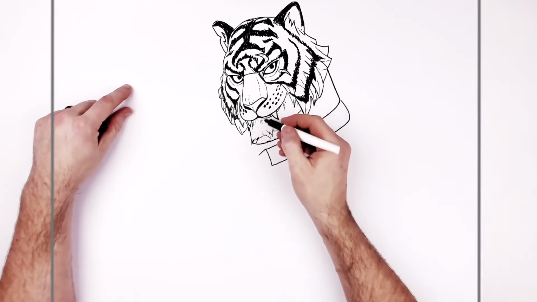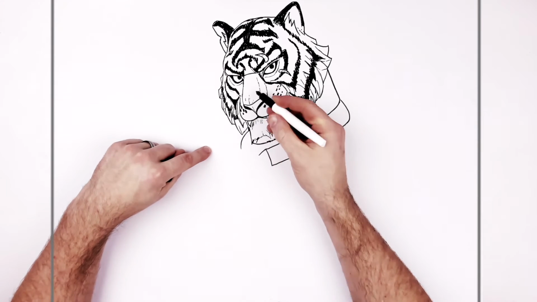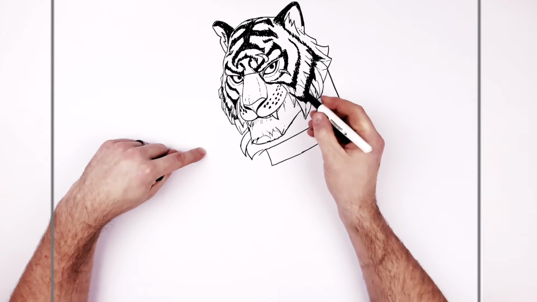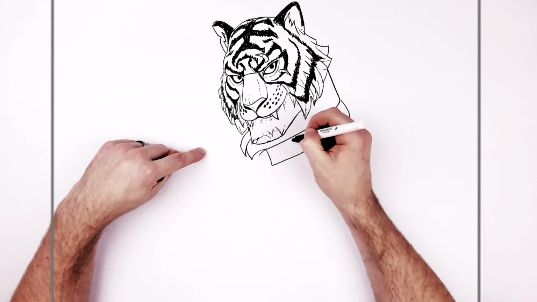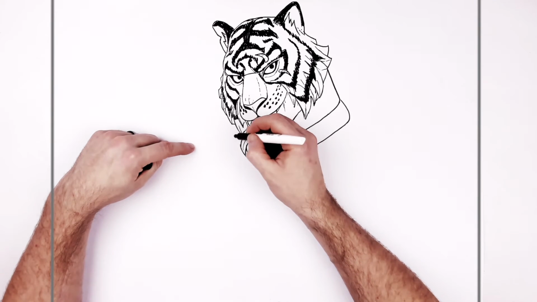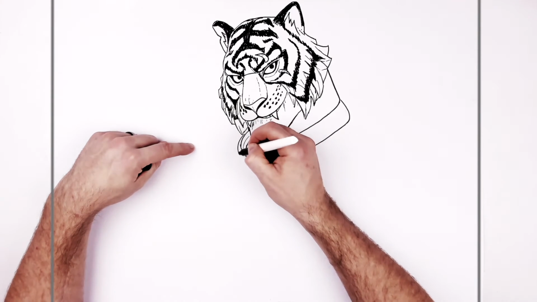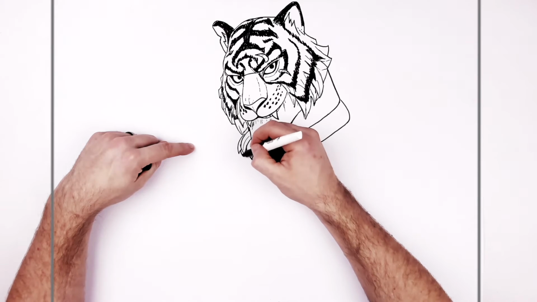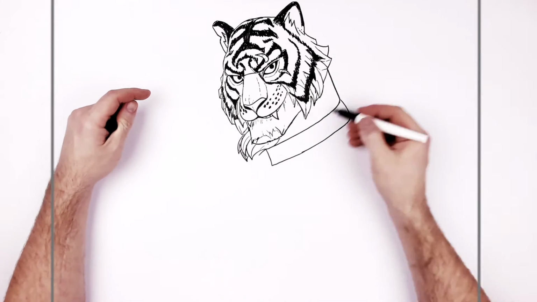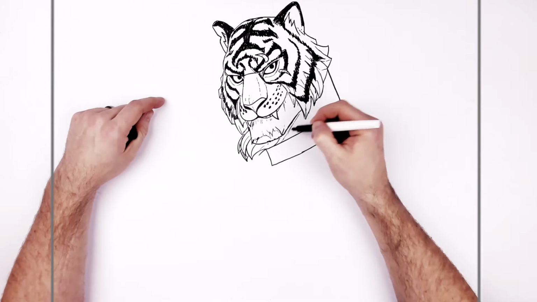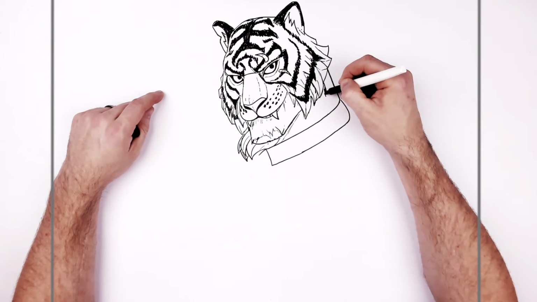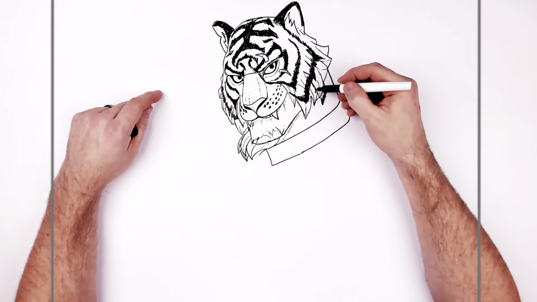Right, and then he has sort of fur coming out the front here. Right, just this furry sort of section. And then his neck has black tiger stripes on it as well.